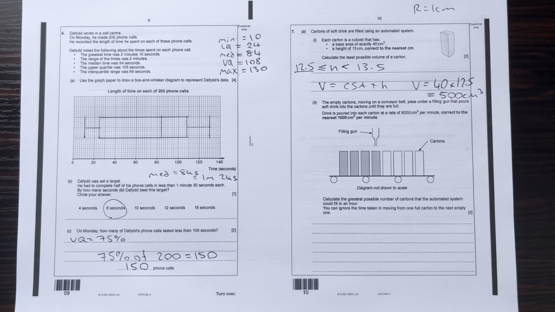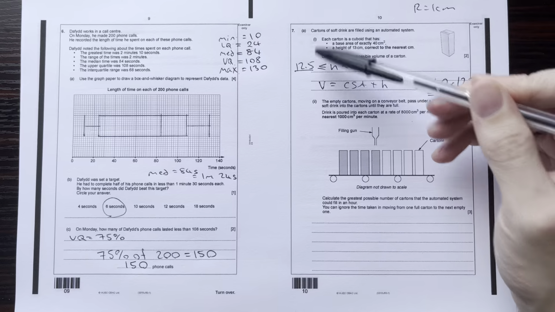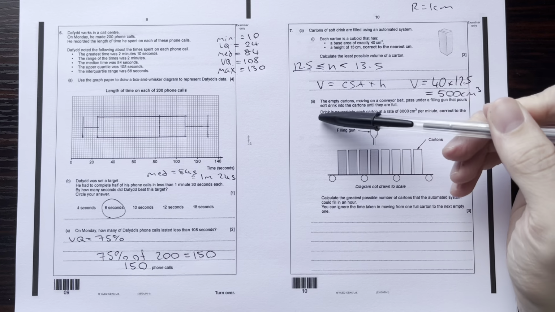Right, so there's a reason that this is a part I. So this part I and part II means these are both part of the same part of question A, essentially.